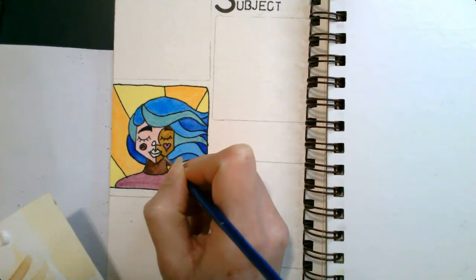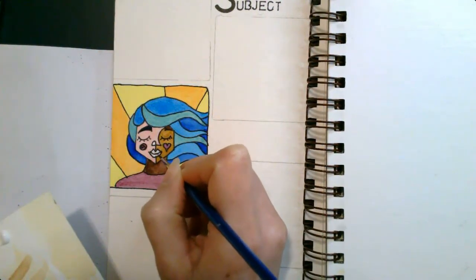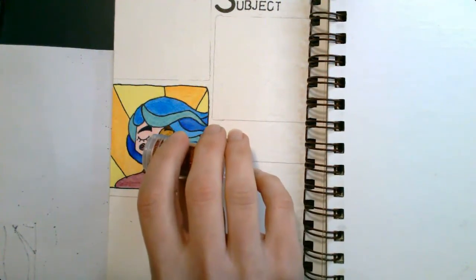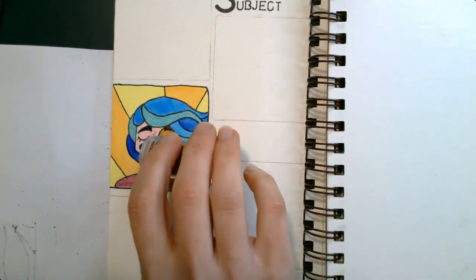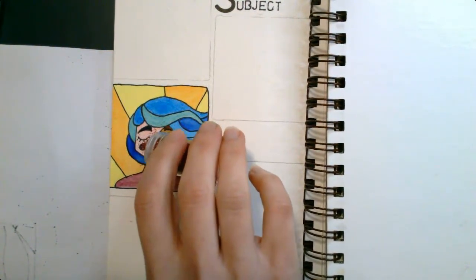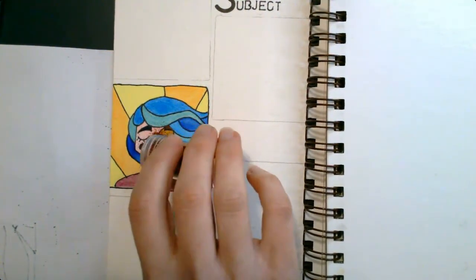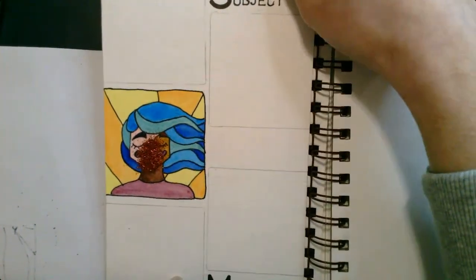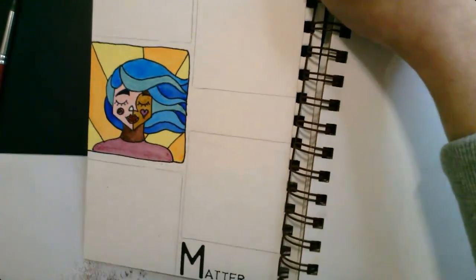You do want to make sure that the watercolors are dry before you do this. If you try and shake it off over a wet watercolor, the glitter will stick in that area. So I'm gonna go ahead and try and very carefully just put it on that area for the most part. Okay. And then I'm just gonna pick this up, tap it off onto my scrap paper.